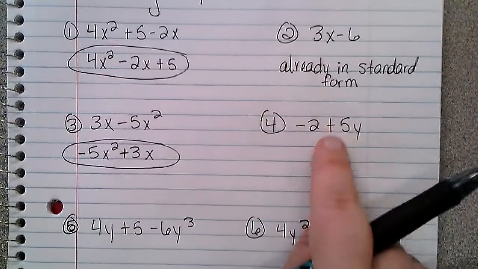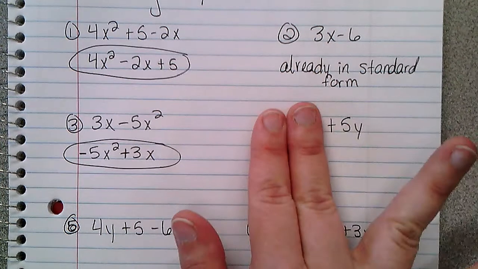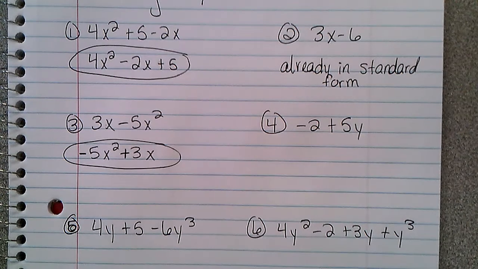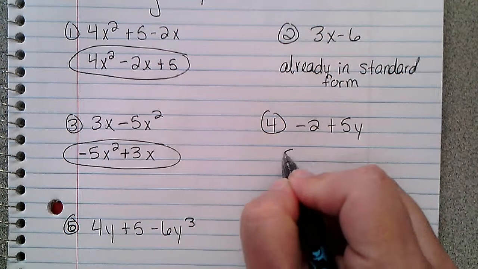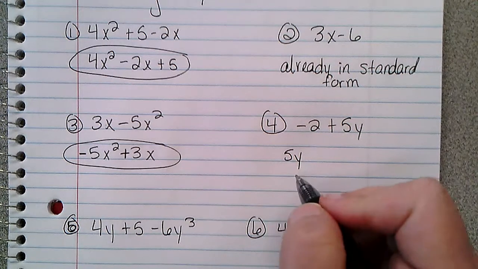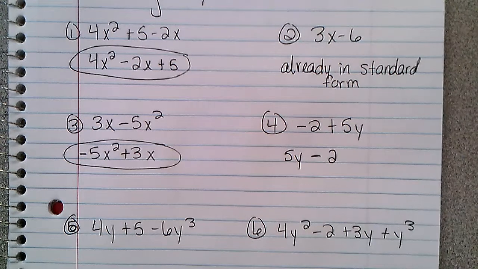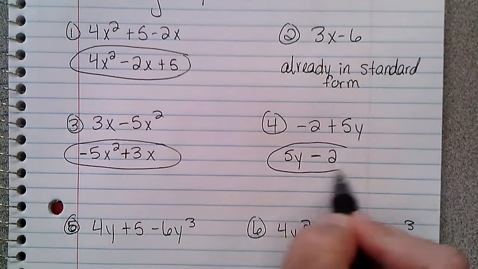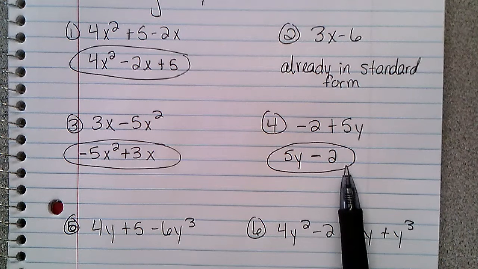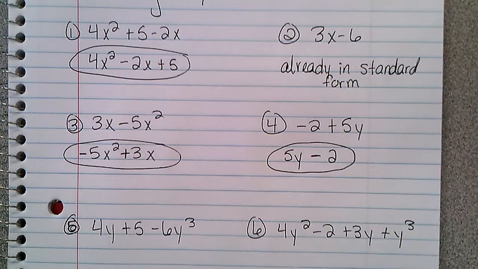All right, number 4. So we have a constant with no variable exponent, and then we have the implied exponent of 1. So this one, again, just needs flip-flops, so we're going to be careful with our signs. We're going to bring that positive 5y to the front, and once it's in the front, the positive is implied, so you don't need the plus sign anymore. Then we're going to bring that negative 2 here. Negative becomes subtraction, but it stays with the 2. So variable exponent of 1, no variable exponent at all. Very, very similar to number 2. It just wasn't in the correct order.